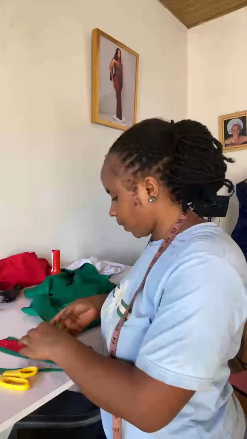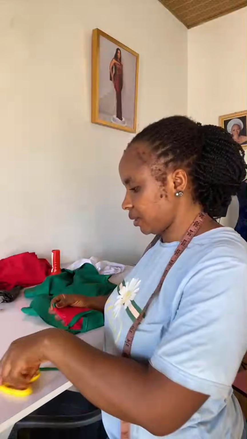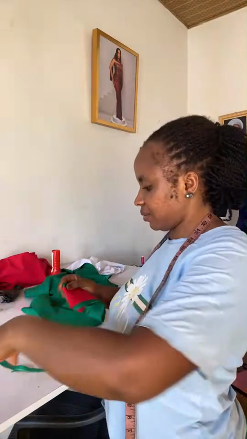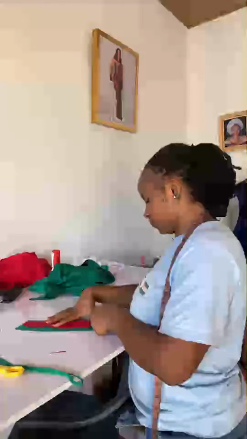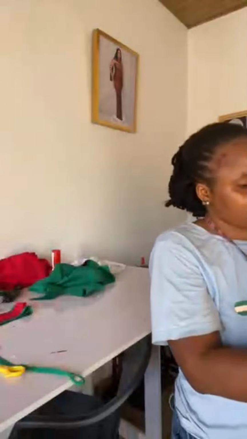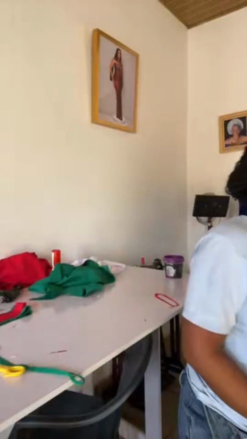So I also go and notch the upper side of our dress, so you guys can see what we have. I'll pin it so that you will see what I've been doing. This is the front. This is the front part of our dress.